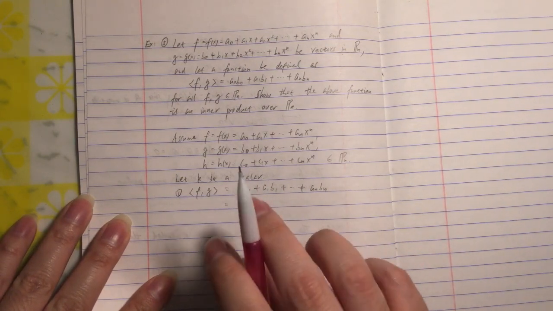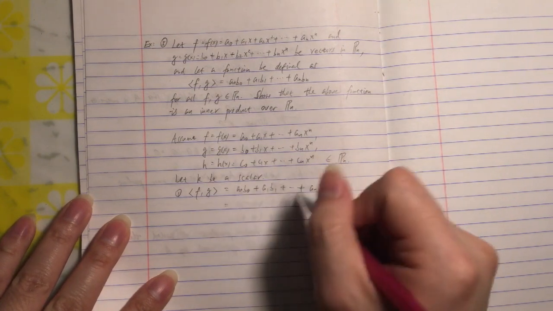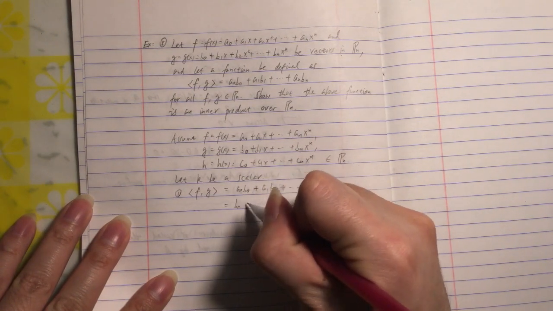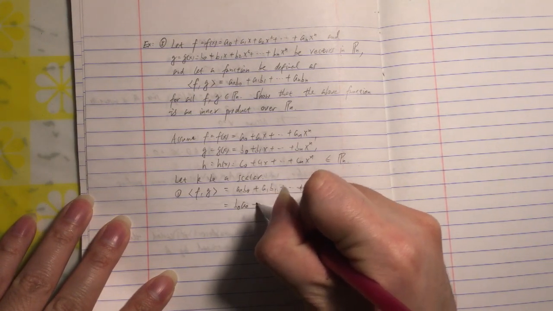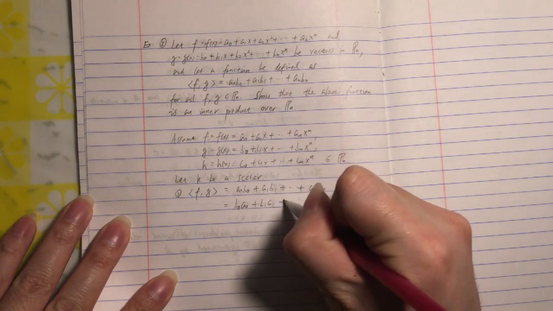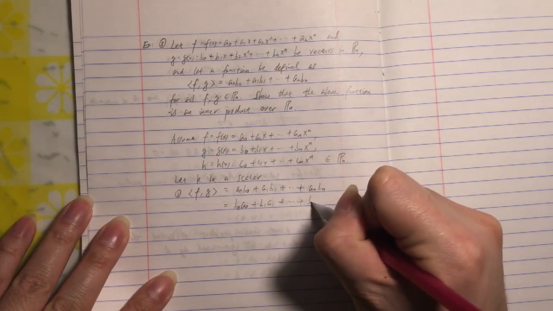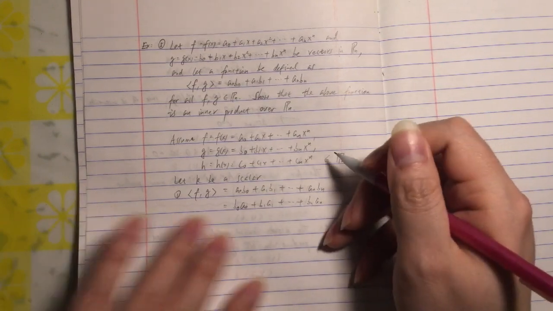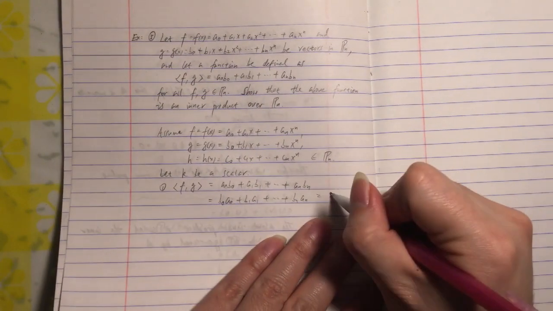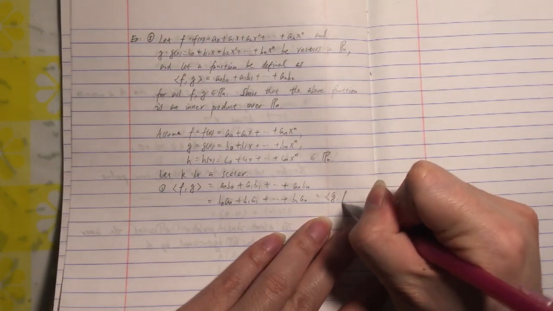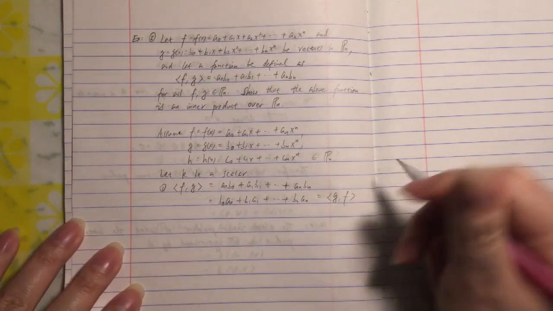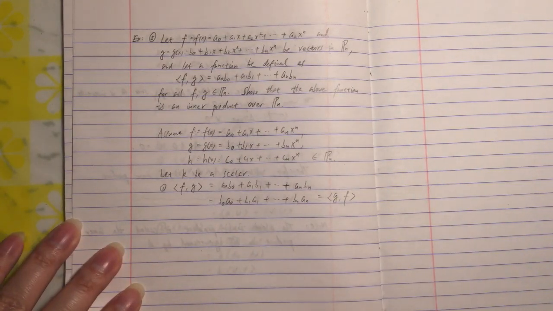For real numbers, if we switch the order, it makes no difference. So it can be rewritten as b0 times a0 plus b1 times a1 plus ... plus bn times an. That's the angle bracket of g comma f. So axiom 1 is satisfied.